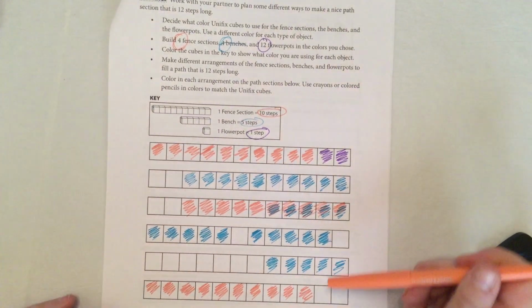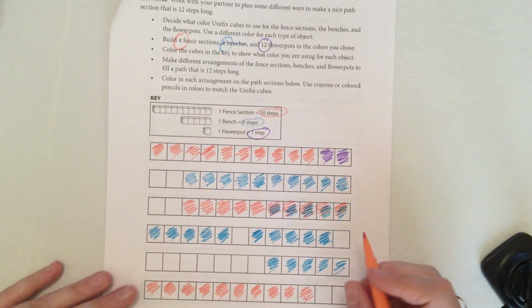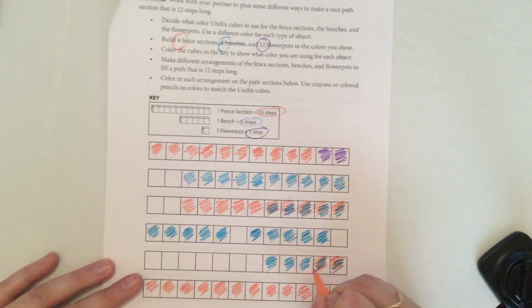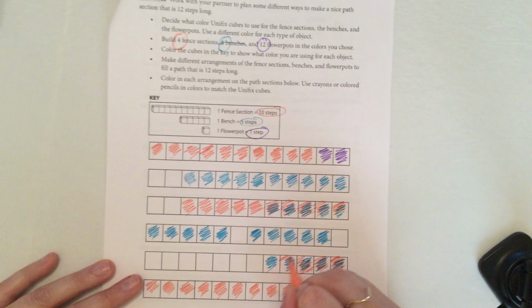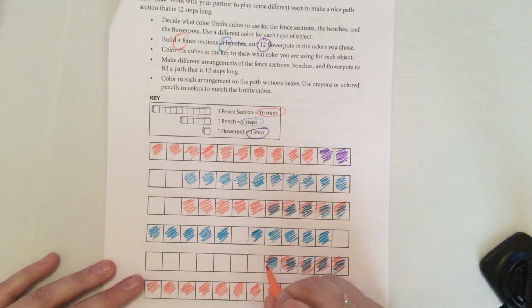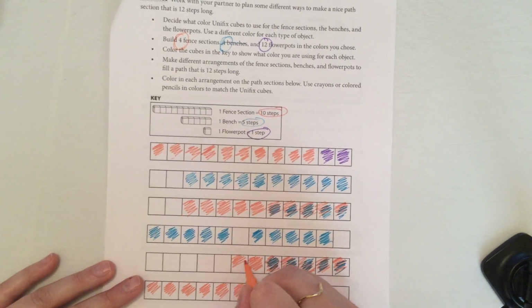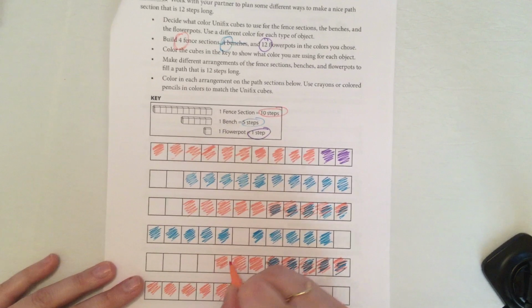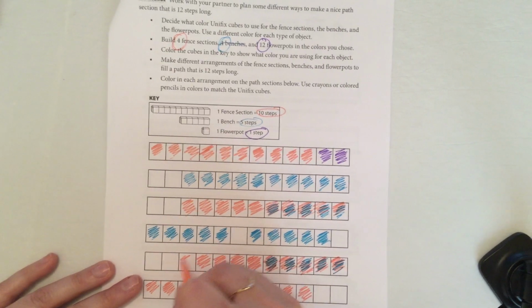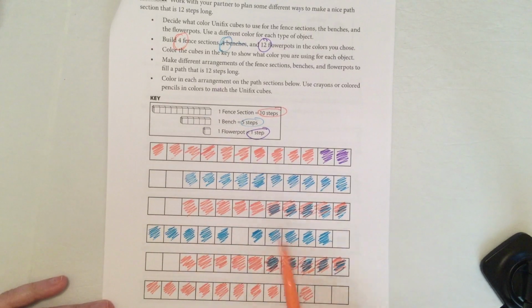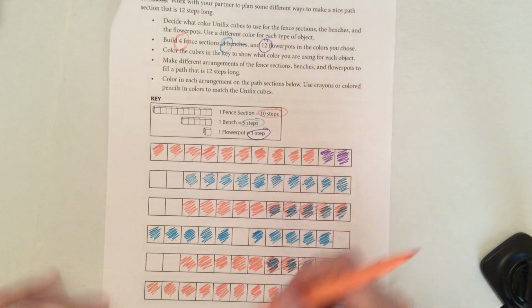So because I moved this bench up here, I can now make this a fence. So I'm gonna color it over. 1, 2, 3, 4, 5, 6, 7, 8, 9, 10. So I still have my 4 benches and now I have room for 4 fences.